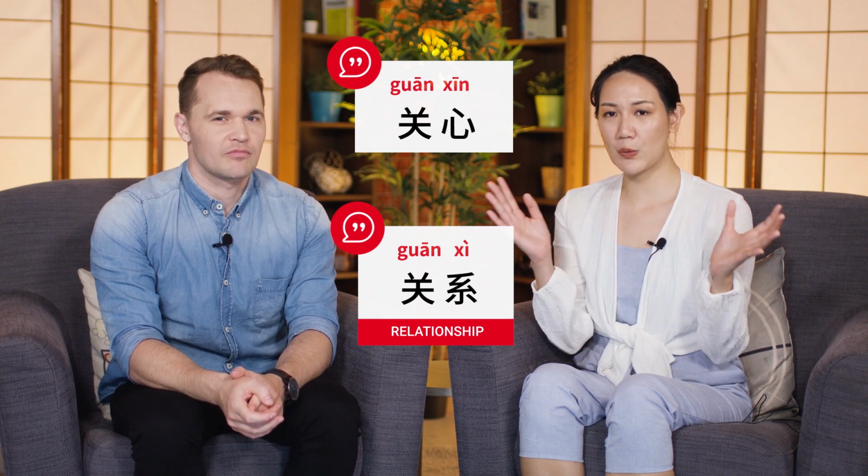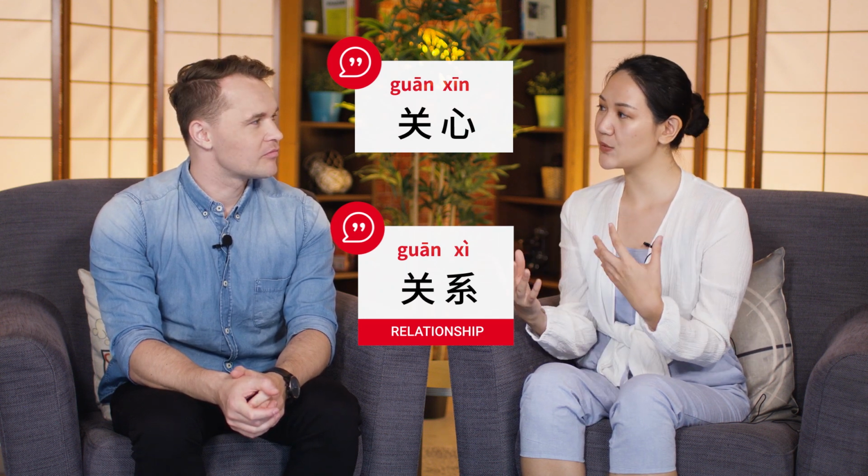Exactly. So 关心, the word 关 comes from 关系. 关系 is relationship. So if you're 关心, it's like you have a relationship with and you care for somebody with your heart. So that means to care for. 关心, so like put my heart close to somebody else. Yeah. So I care about him or her. Yeah, exactly. Closely care within your heart.